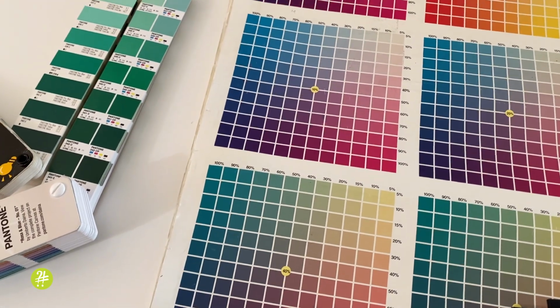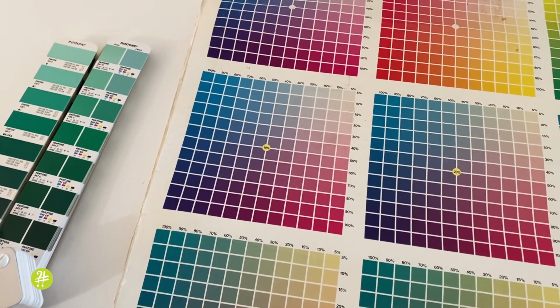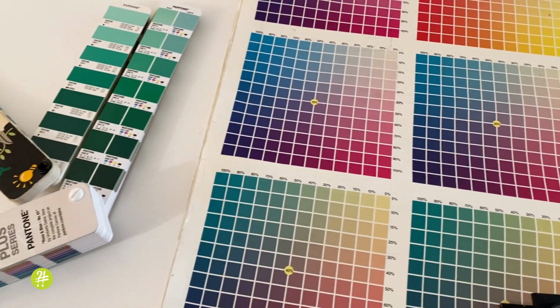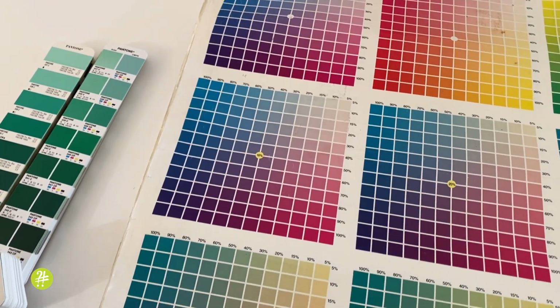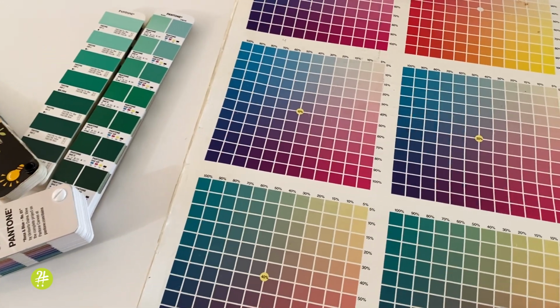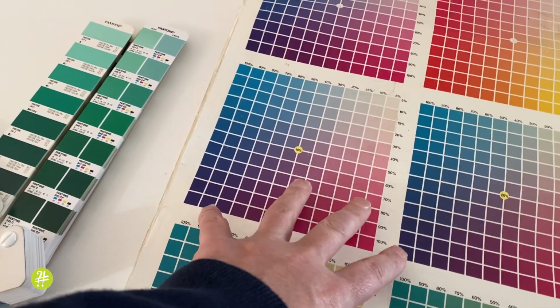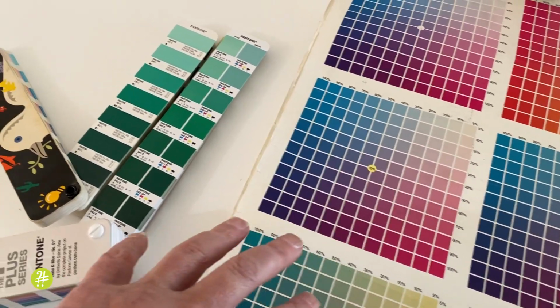As I said earlier, you're always working in RGB when you're looking at it on screen. So you can't take it as gospel that that is the color that you're going to get, because it depends on your monitor, and then you're not going to get an accurate color. So I always like to start from something physical that I can see, that I know is the mix that I'm going to get.